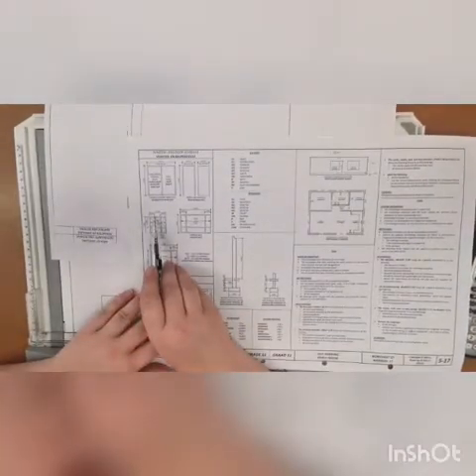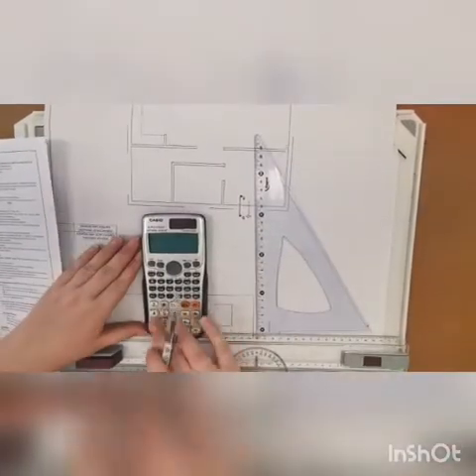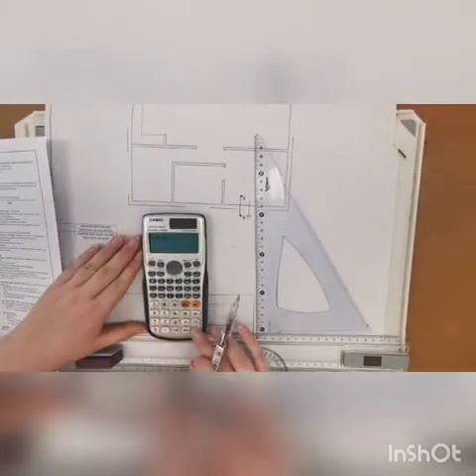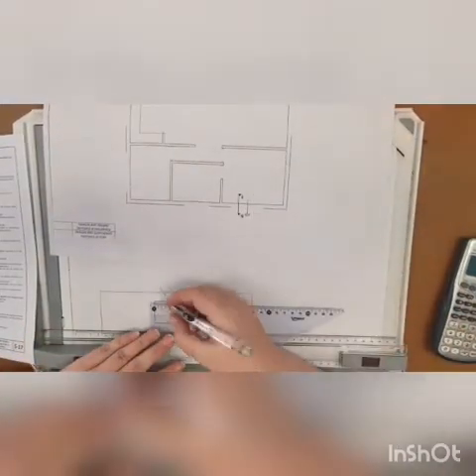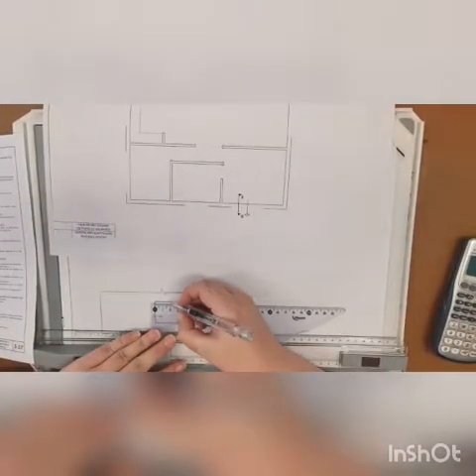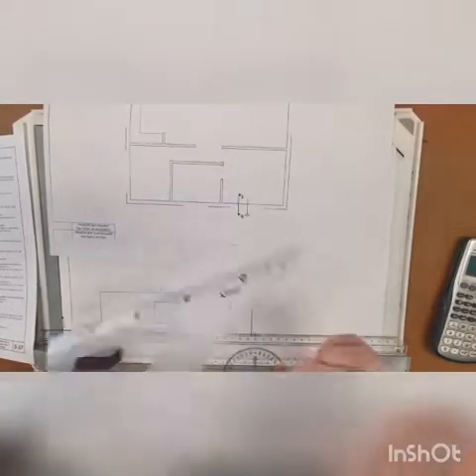Then 500 from the end to the inside of that frame. 500 divided by 10. So 10 in, 10 in.